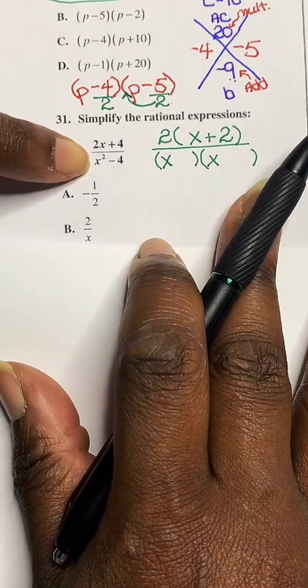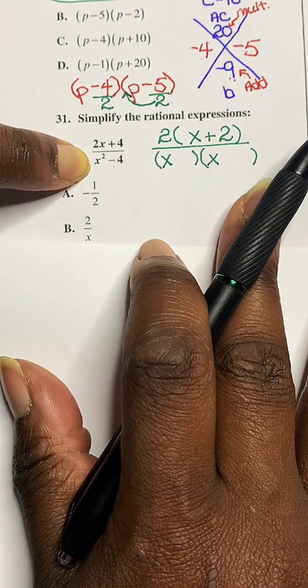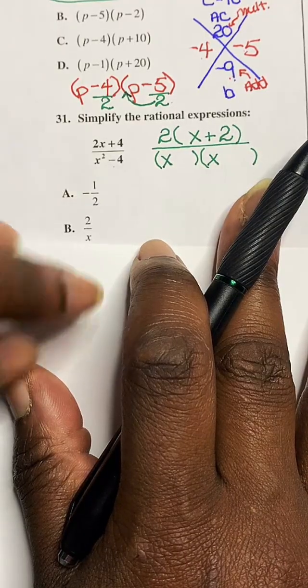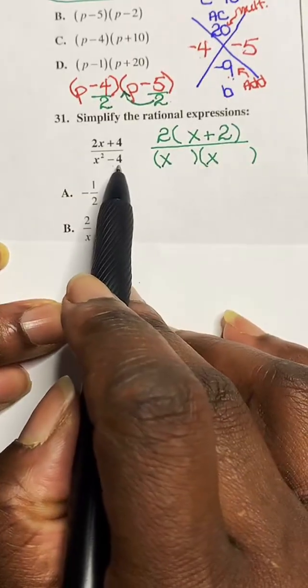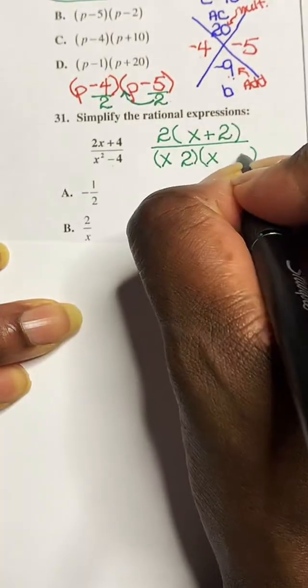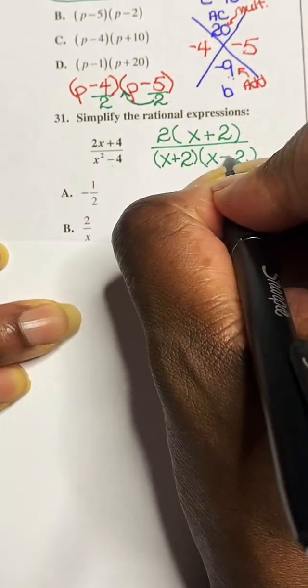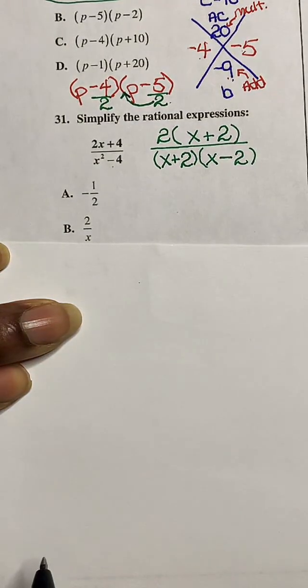Whereas this time, we don't have an x in the middle. So that is going to be represented by 0. So if I take the square root of 4, we'll get a 2 here, 2 here, 1's positive, 1's negative. Okay.